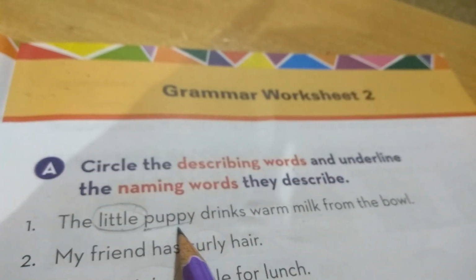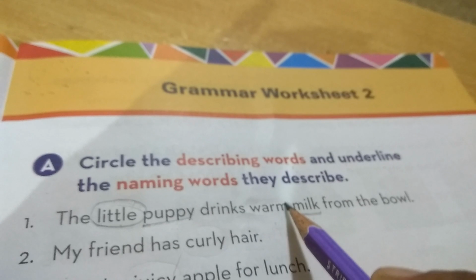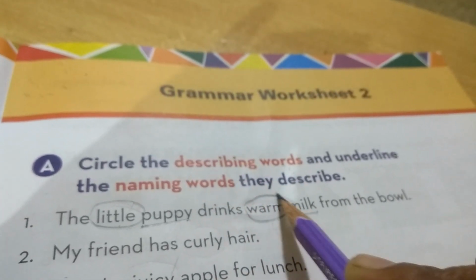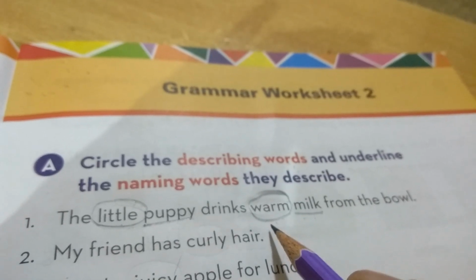For describing words we are going to circle and naming words we are going to underline. So the little puppy drinks warm milk. So how was the milk? Milk is the naming word. And how was the milk? Milk was warm. So we circle this describing word, warm.